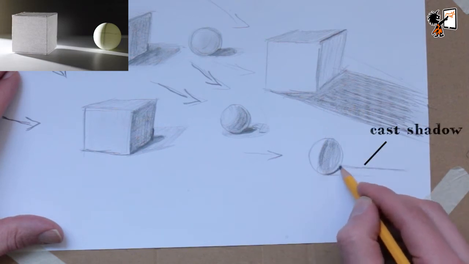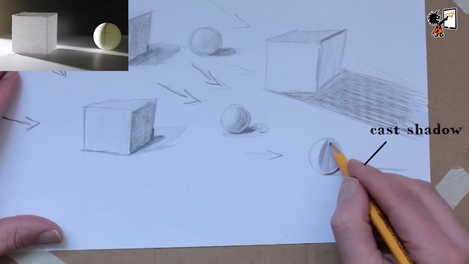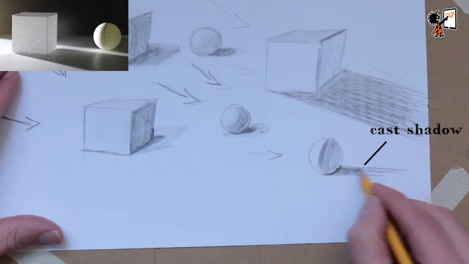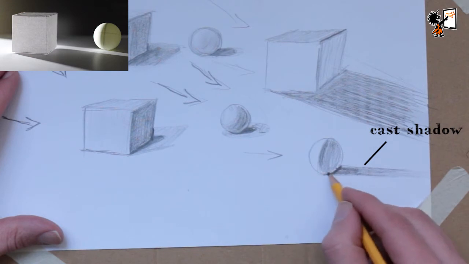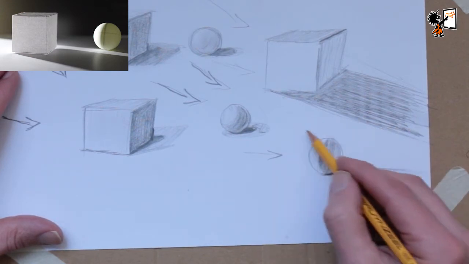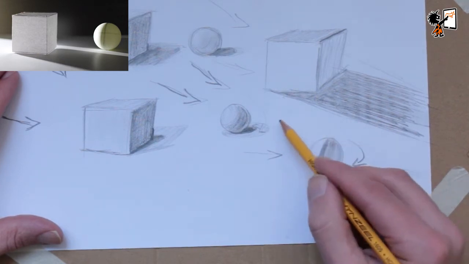The cast shadow is the strongest, because the ball is casting the shadow on the floor. The more you move to the right, the more the shadow will fade. When you look at the shape shadow of the rest of the ball, it is lighter. This is because of the reflection of the light from the floor.